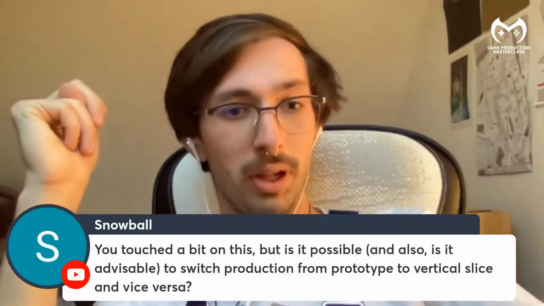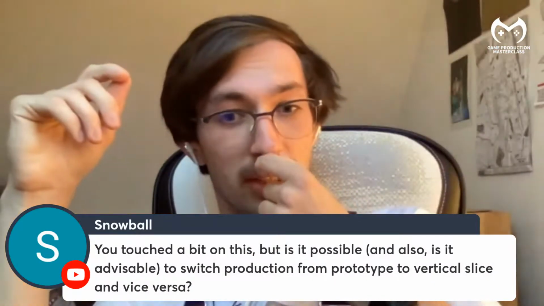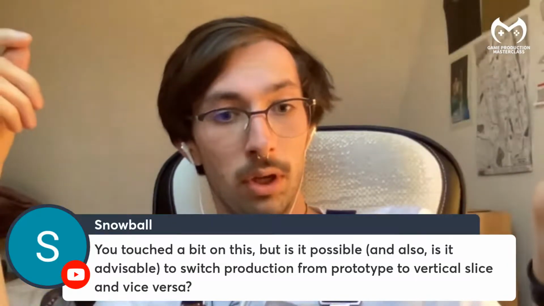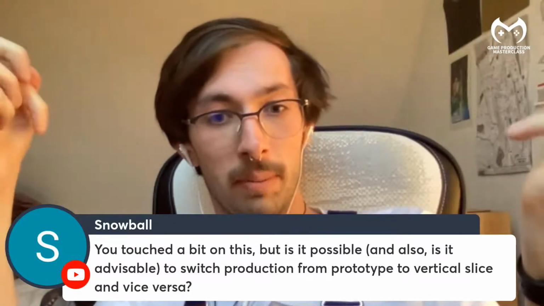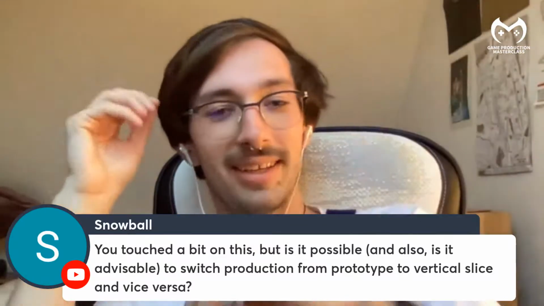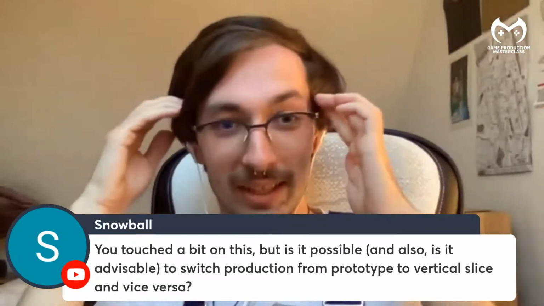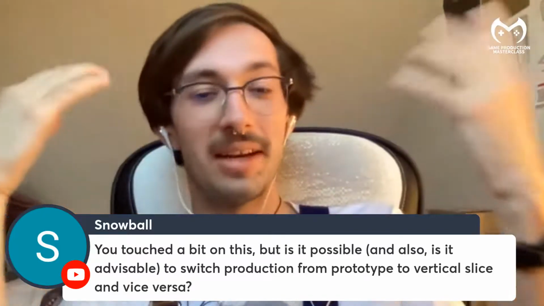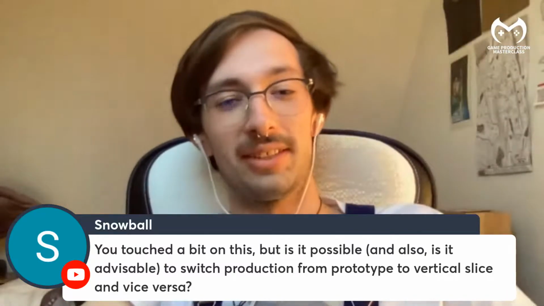We have a question from Snowball. You touched a bit on this, but is it possible, and also is it advisable, to switch production from prototype to vertical slice and vice versa? Again, all of this depends on the context, right? And even if you gave me the context, I would hardly answer this.